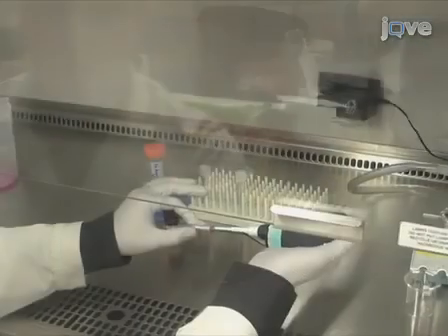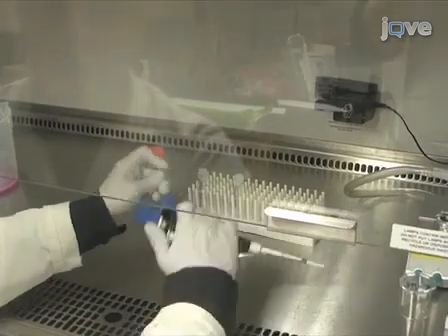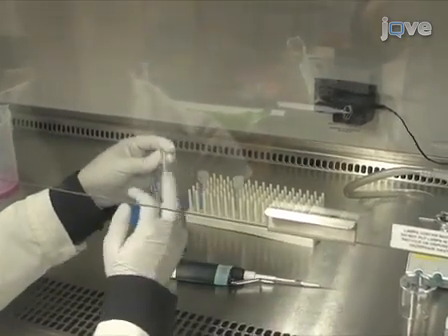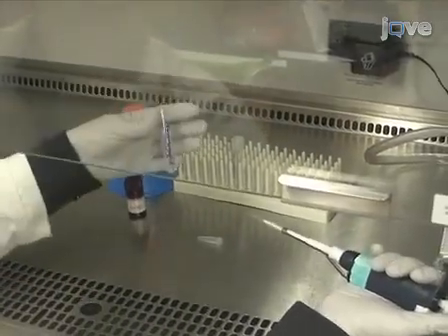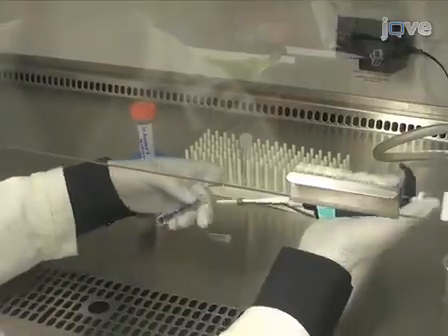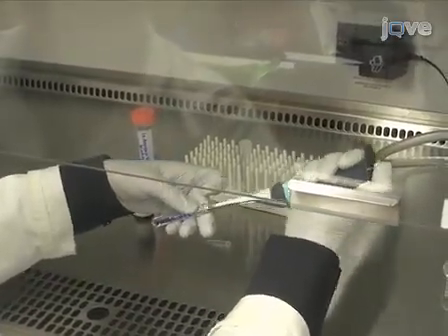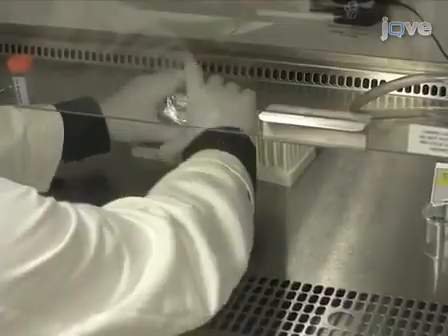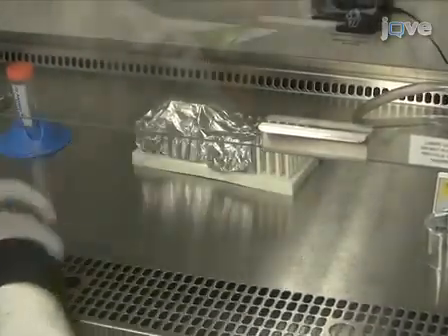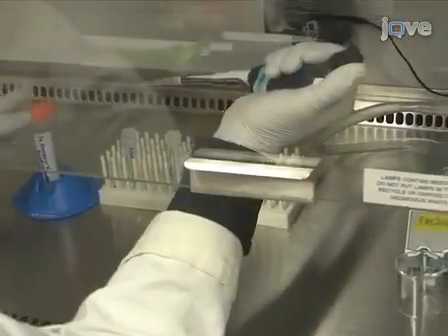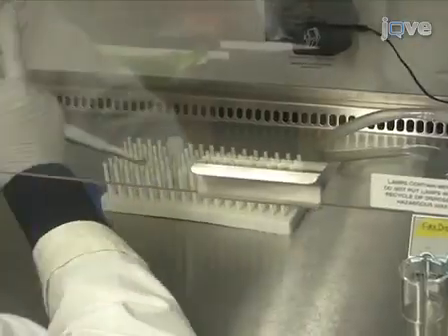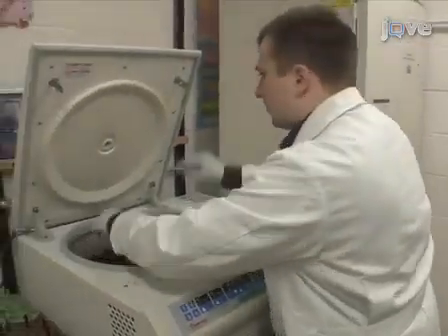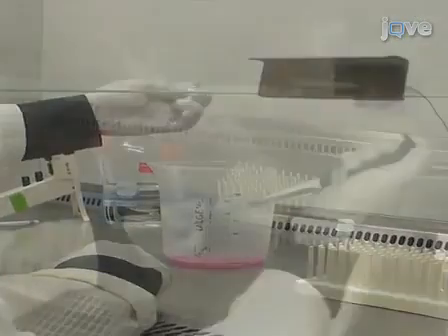Next, prepare a 1 to 10 dilution of Propidium Iodide, or PI, in 1x Annexin V binding buffer. Add 4 microliters of the diluted PI to each tube, yielding a final concentration of 2 micrograms per milliliter PI in each sample. Incubate the tubes in the dark again for 15 minutes at room temperature. After this incubation period, wash the cells with 500 microliters of 1x Annexin V binding buffer and centrifuge the samples at 335 Gs for 10 minutes at 4 degrees Celsius and decant the supernatant.